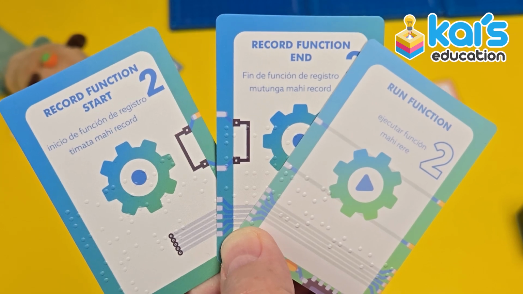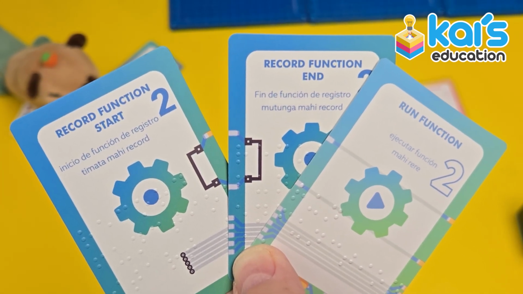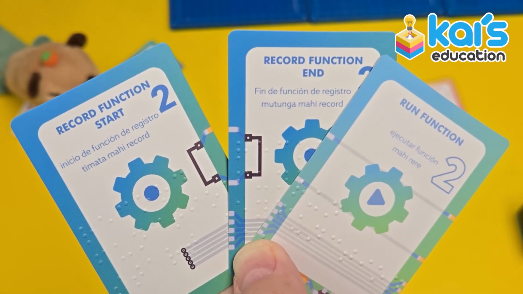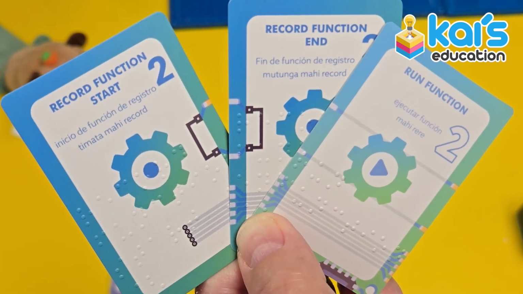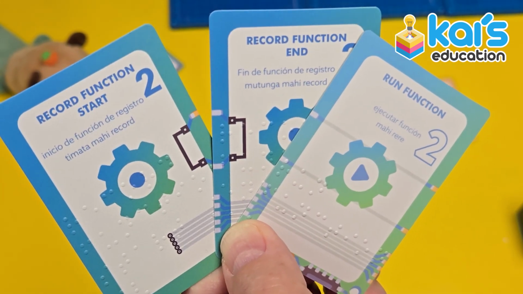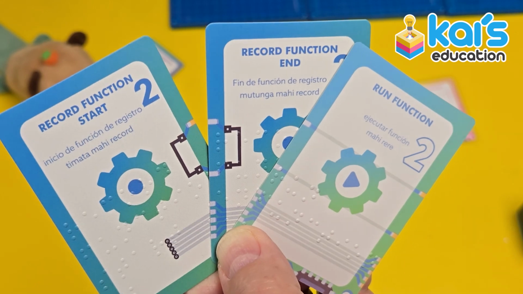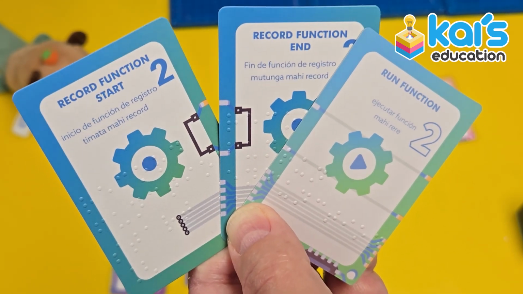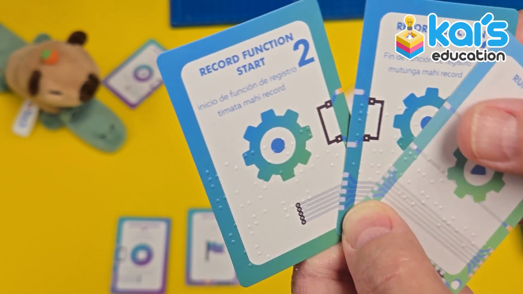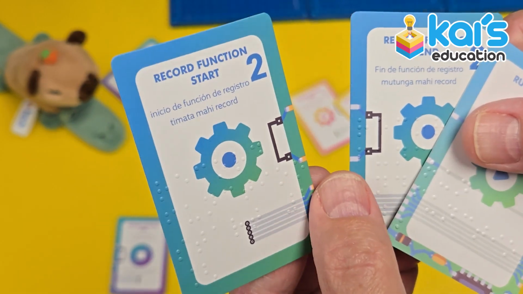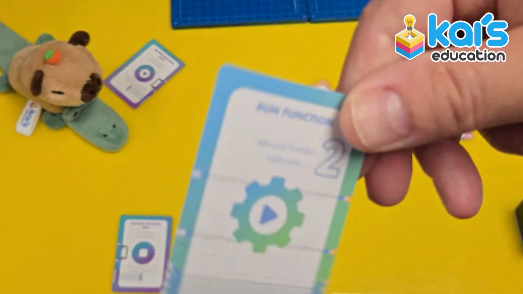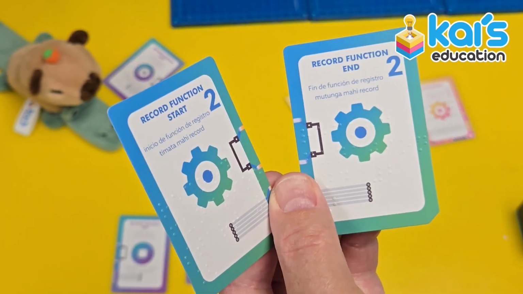And in this lesson, we're going to show you how to use functions. And what is a function? Well, a function is basically a smaller program that you could call when you need it. So for instance, I could put a program in between these brackets and then use this card run function to call the program that is contained in here.